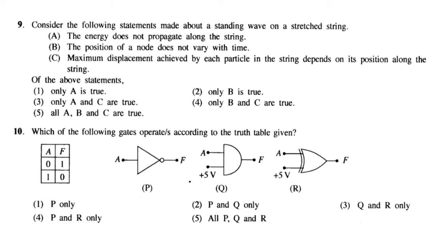C. Maximum displacement achieved by each particle in the string depends on its position along the string. That is also true. When you take a node, the particles at the node have a zero displacement. Then particles at the antinode have their maximum displacement. The particles in between node and antinode have their maximum displacements respective to their position along the string. So C is also right. A, B, C, all 3 statements are right. Answer 5.